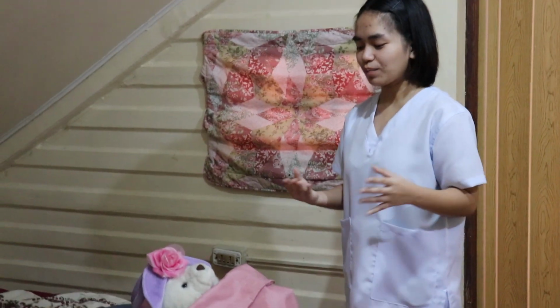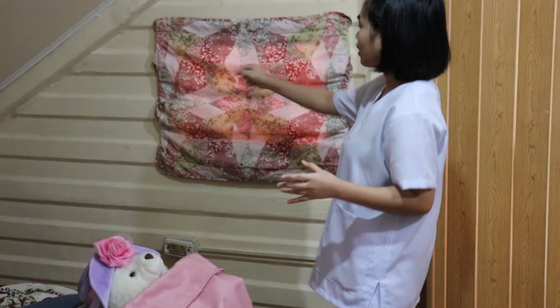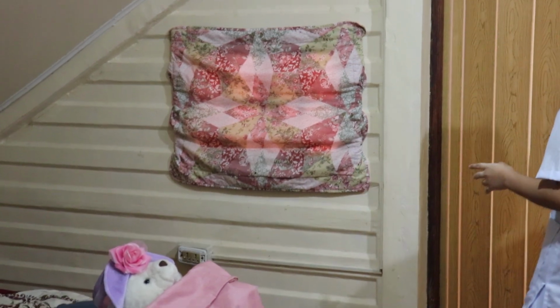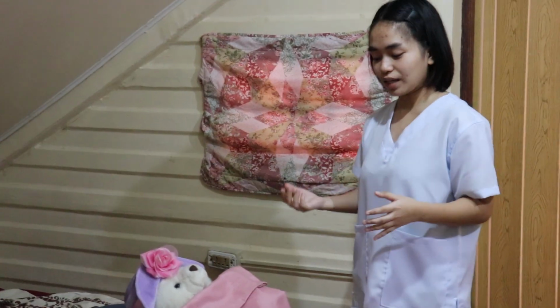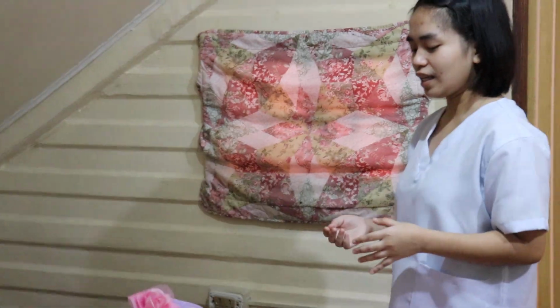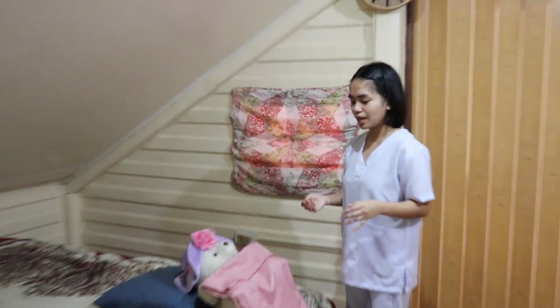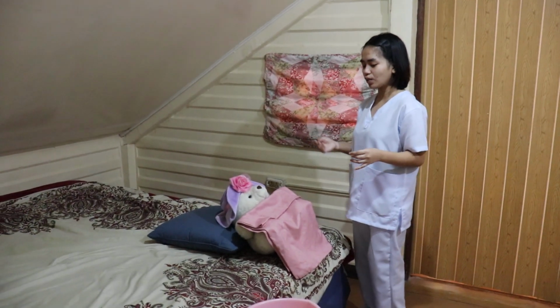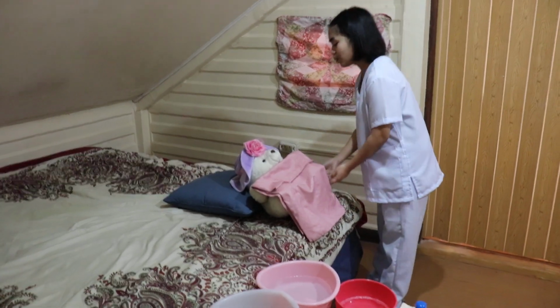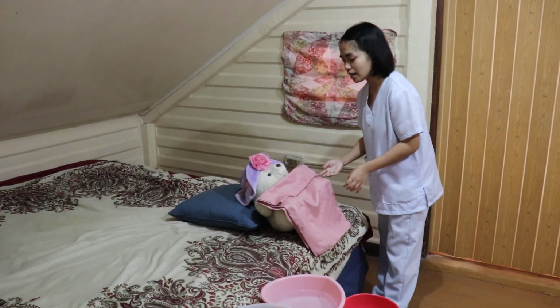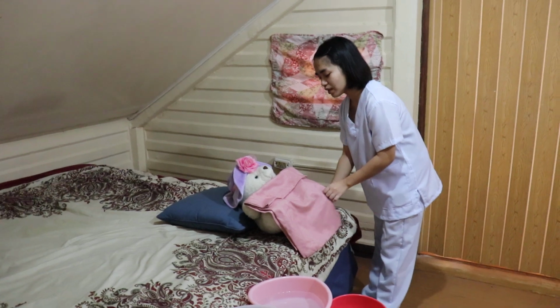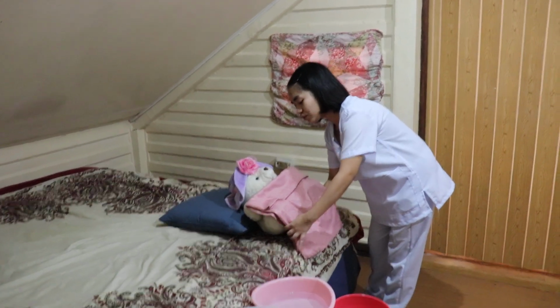Okay, and then provide privacy to our patient by drawing the curtains and closing the door, to show respect to our patient. And then after that, position the patient in a dorsal recumbent position to have a clear view of the area. So, ma'am, in a count of 3, I will just lift your knee. Okay, and 1, 2, 3. On the other side, ma'am, 1, 2, 3.